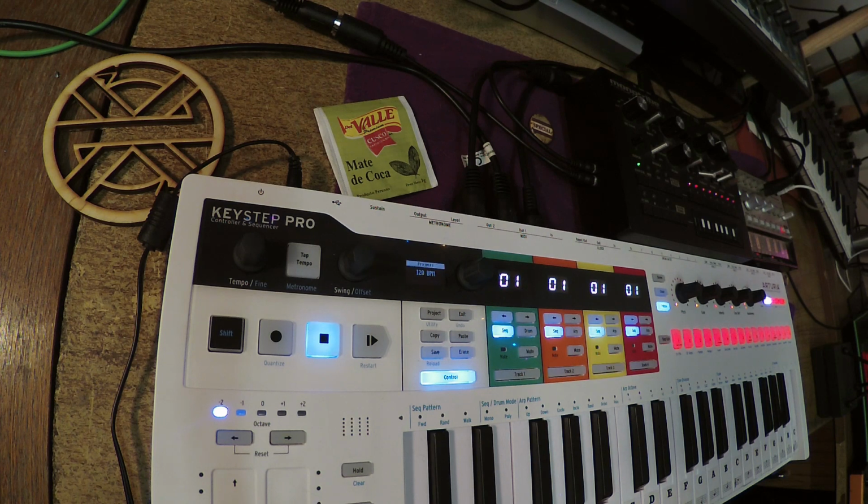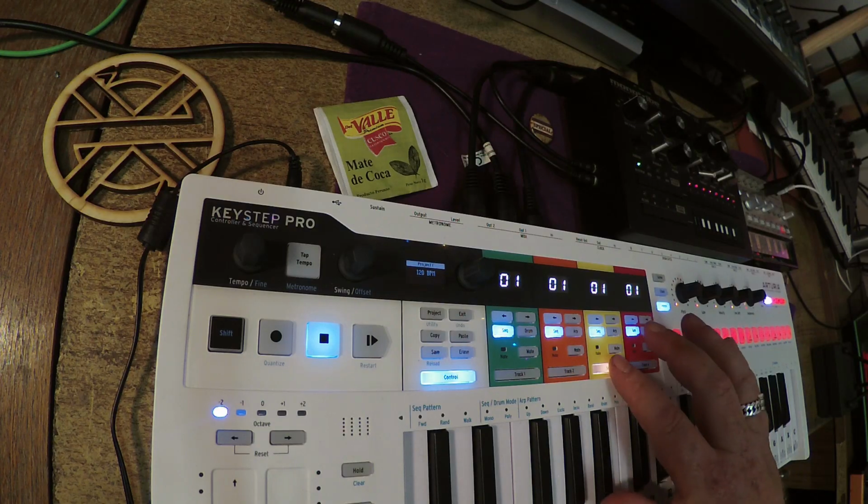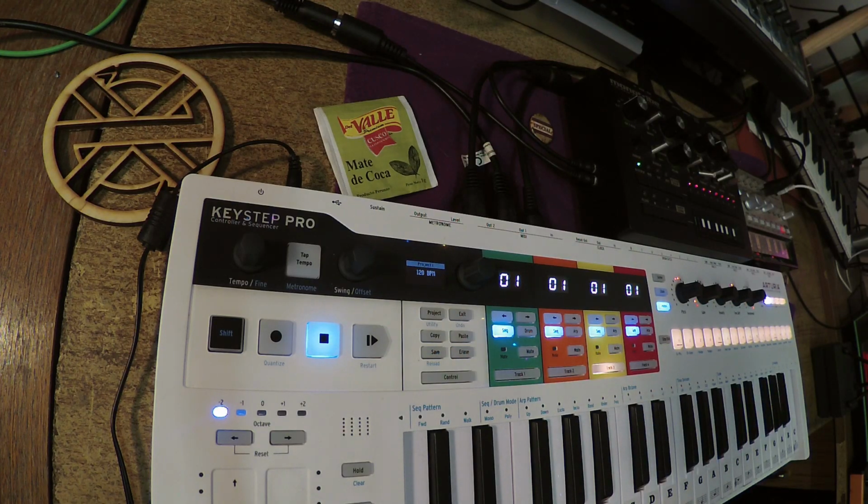Can we listen to them all together? As before, just exit control mode by hitting the track number. Let's play those and see what effects it has.